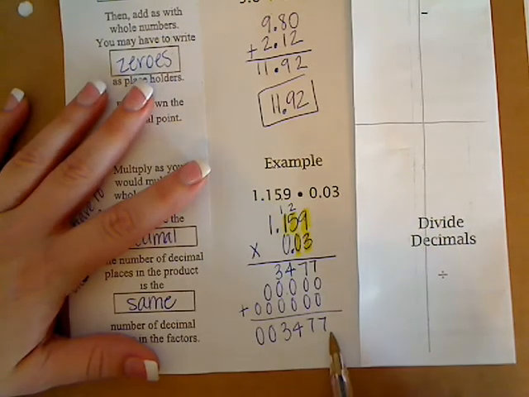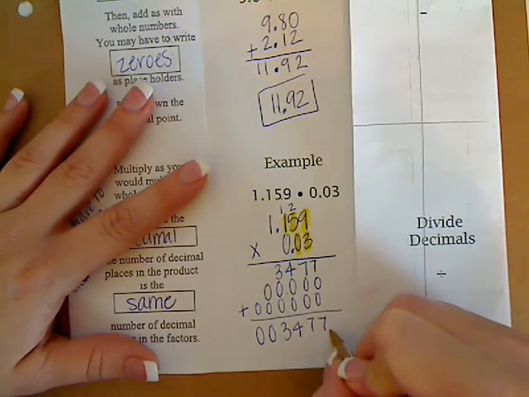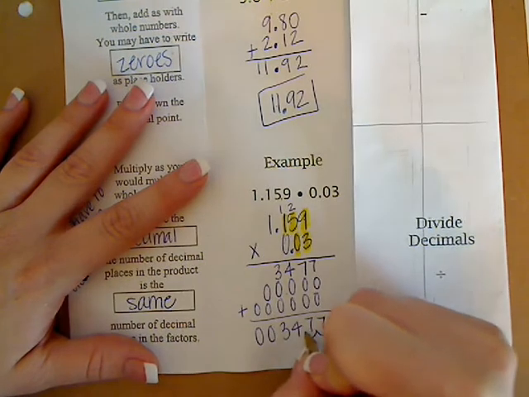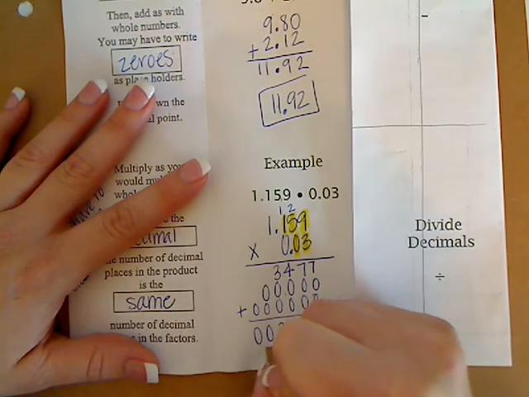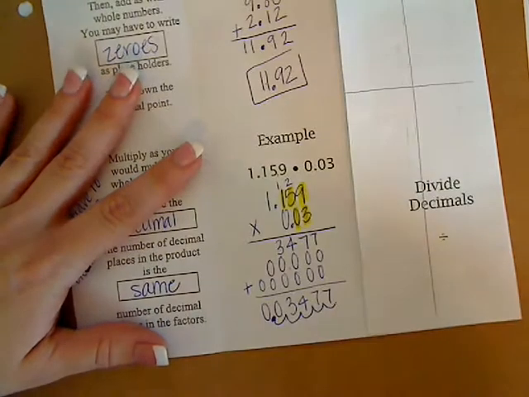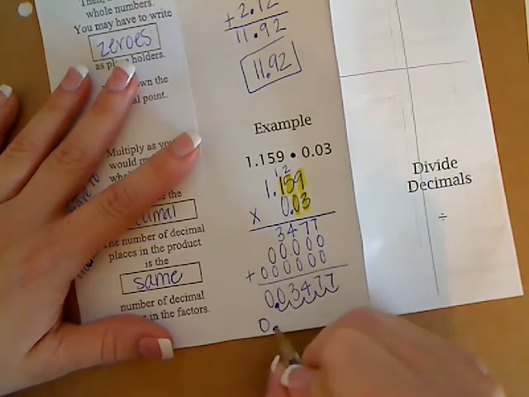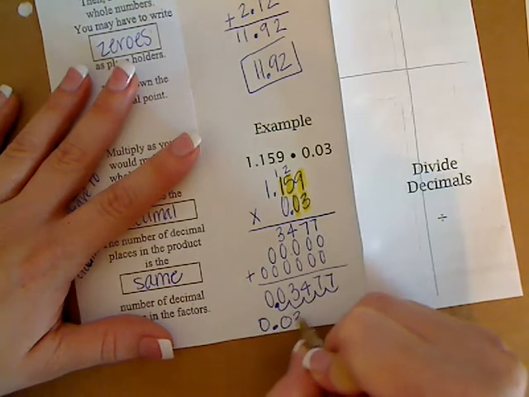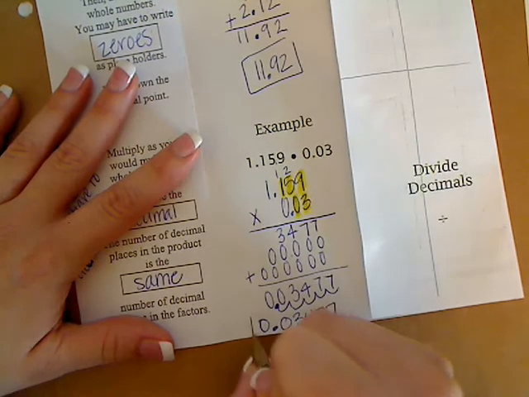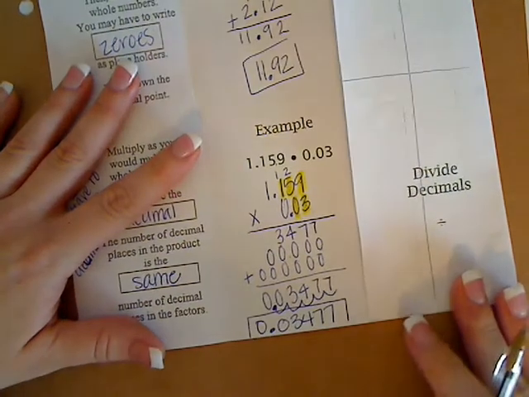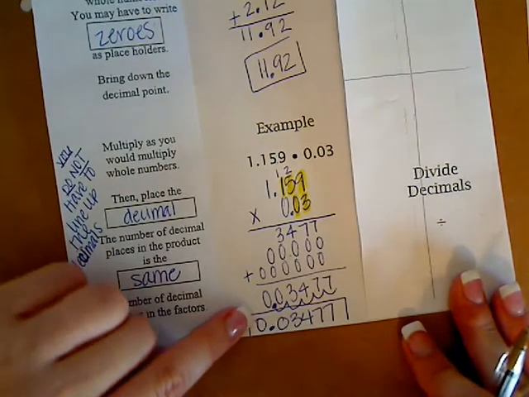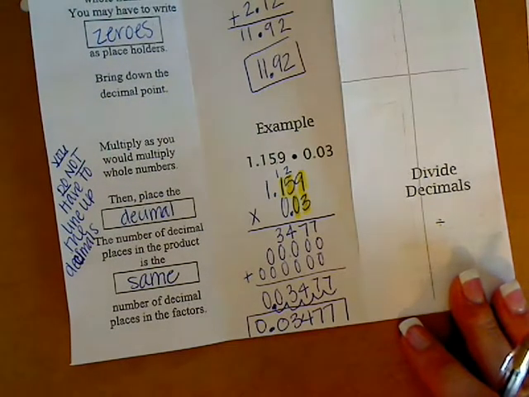So I'm going to start at the very end, and I'm going to go back. 1, 2, 3, 4, 5. That is where our decimal point goes. So our answer is 0.03477. That is our answer. And if you don't put the 0 before the decimal point, that's fine. That's not a big deal.